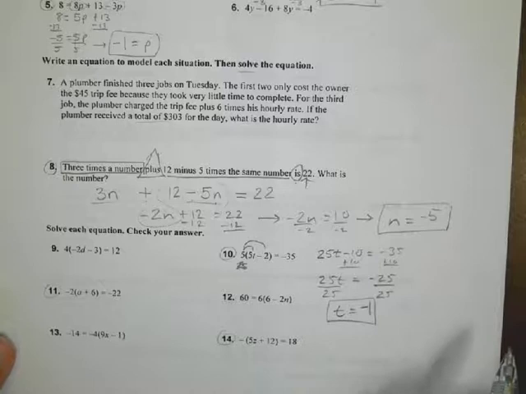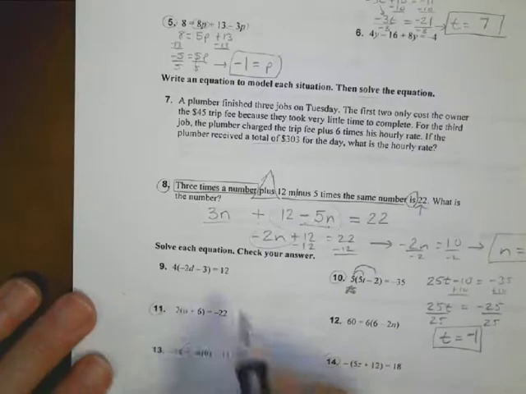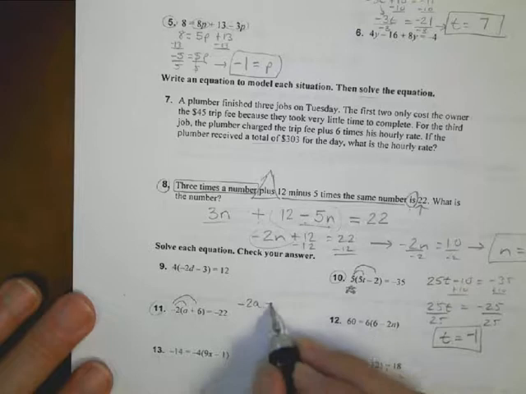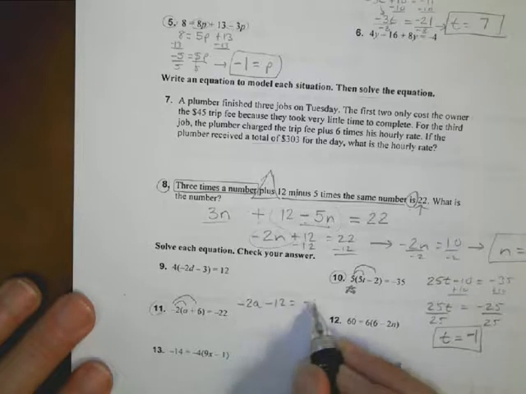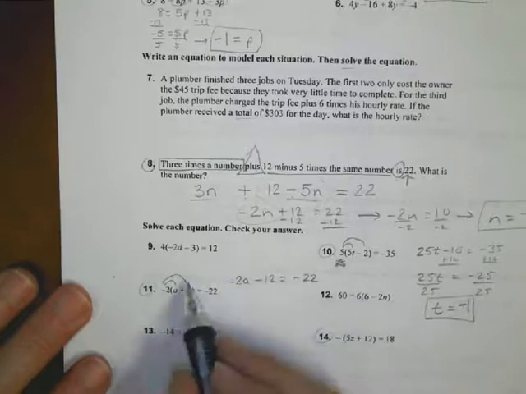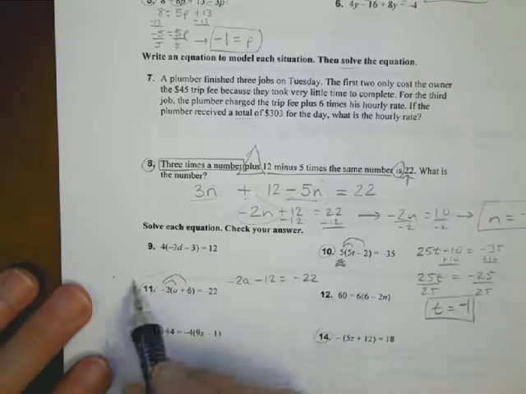Alright, looking at number 11, same idea. We have negative 2 times a becomes negative 2a. Negative 2 times 6 is a negative 12 equals negative 22. So that's our setup there for using distributive property, first of all, for number 11, right?